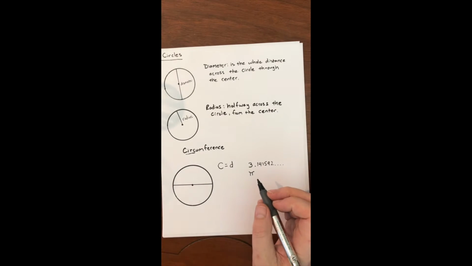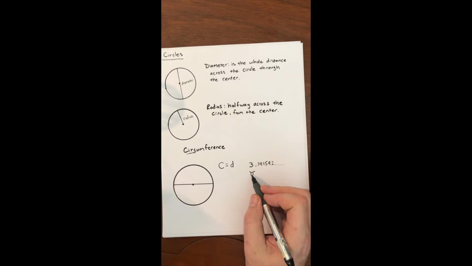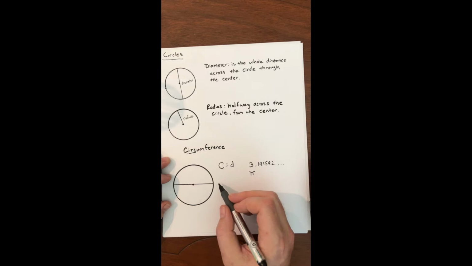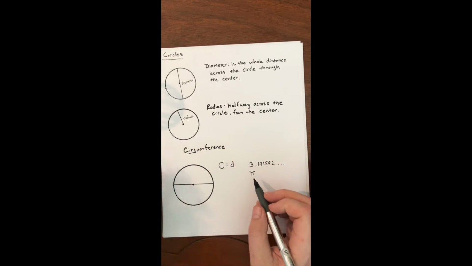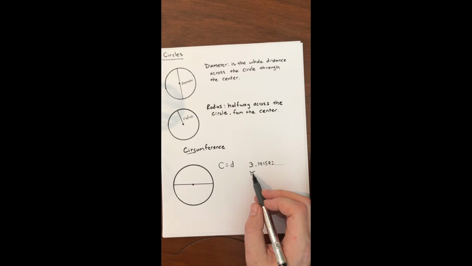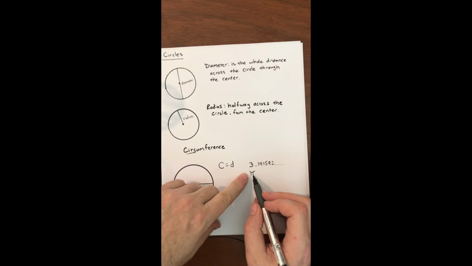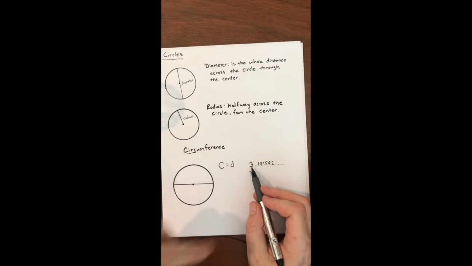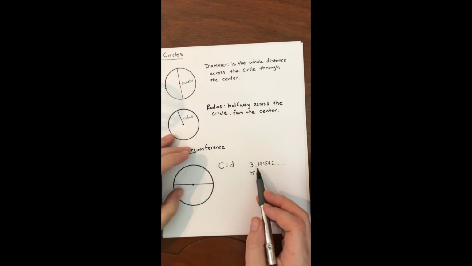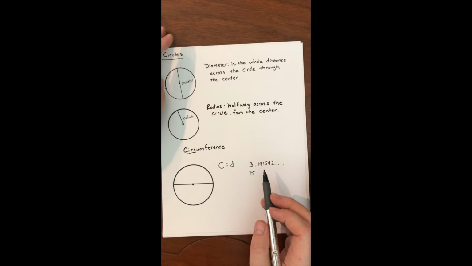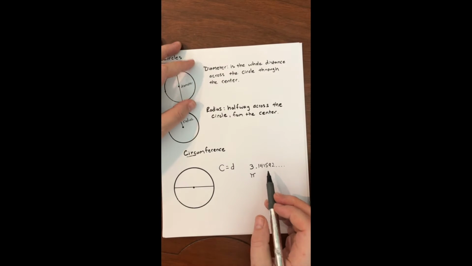It's an ancient Greek letter, and since the relationship between the diameter and the circumference was figured out in ancient Greece, they said this Greek letter is going to represent this never-ending number. It never stops. It never forms a pattern. It goes on forever and ever, and never do the numbers repeat in any way that makes a pattern.